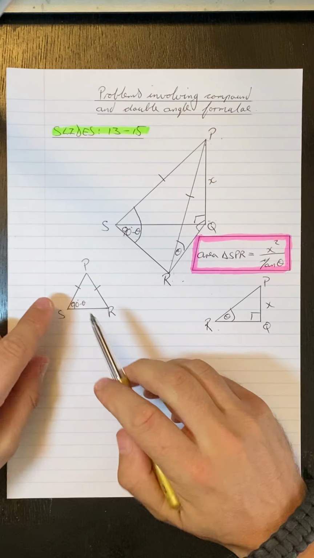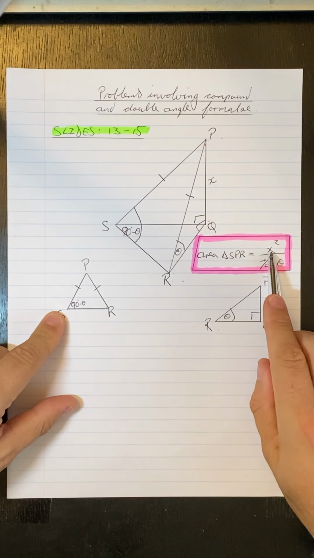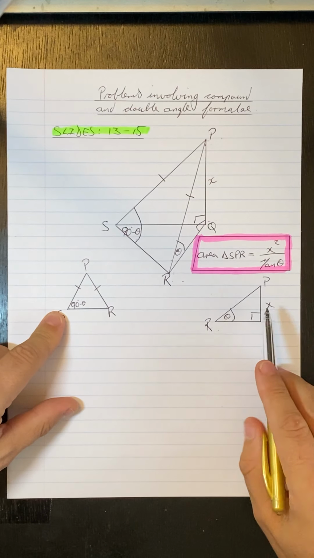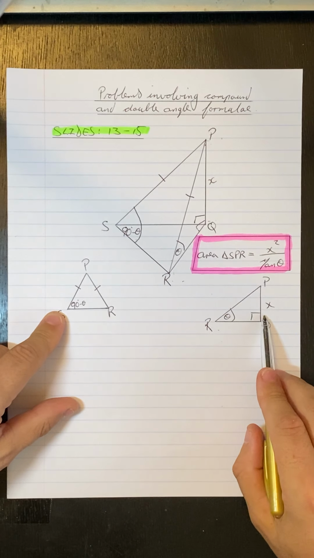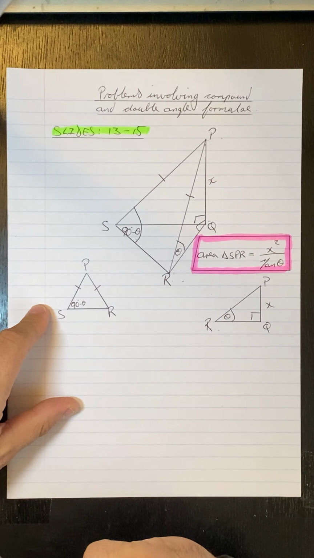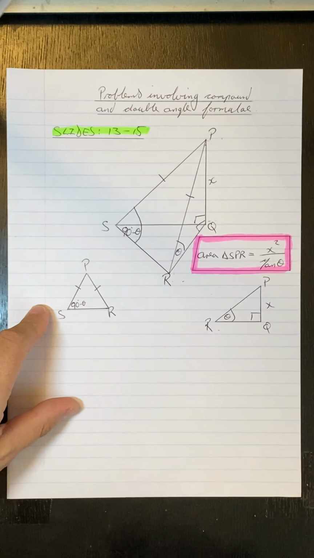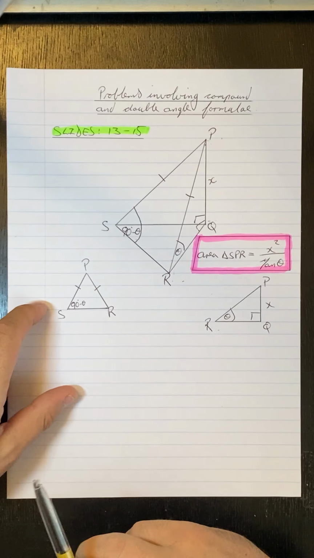So this is the triangle that we want to work out the area for, and we can see that it involves an X. The only place that we have the X is with this triangle. So we need to link the information from this triangle to this one. And how we do that is with this side PR. That is the common side between these two.